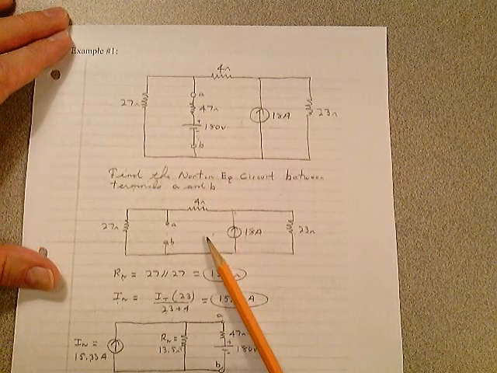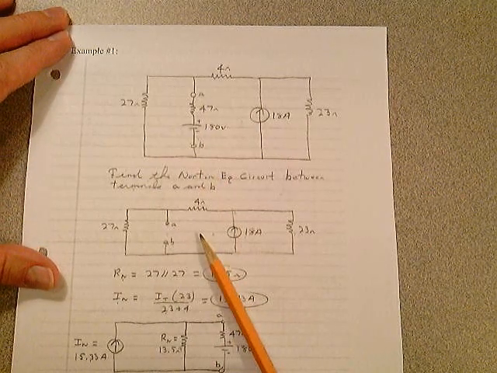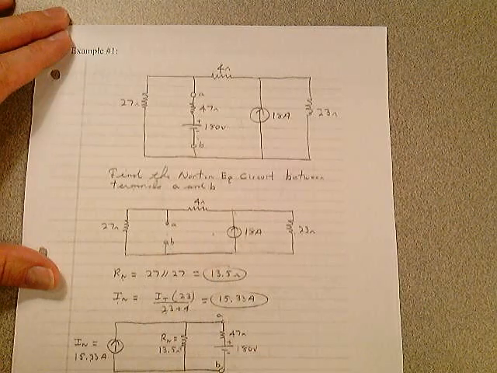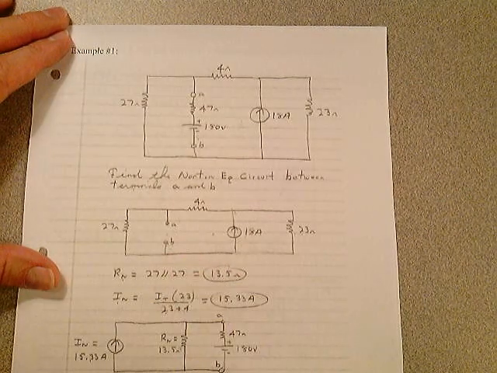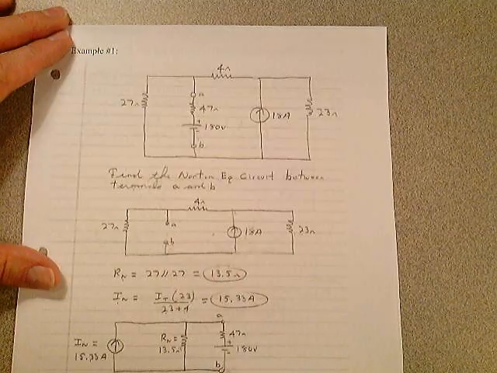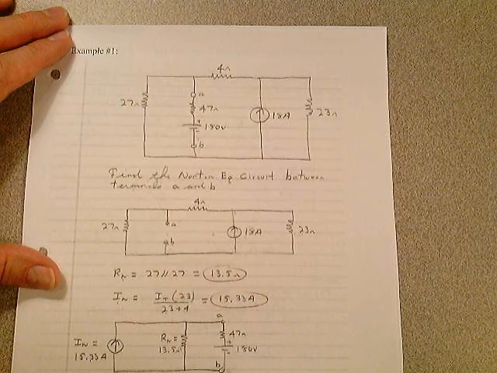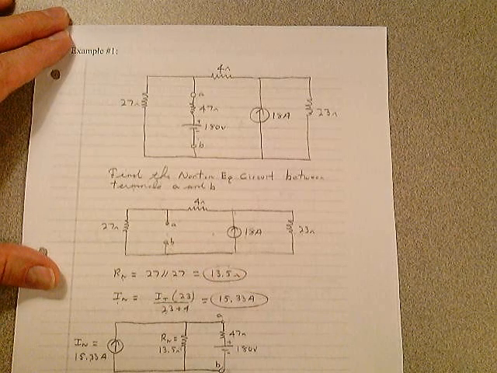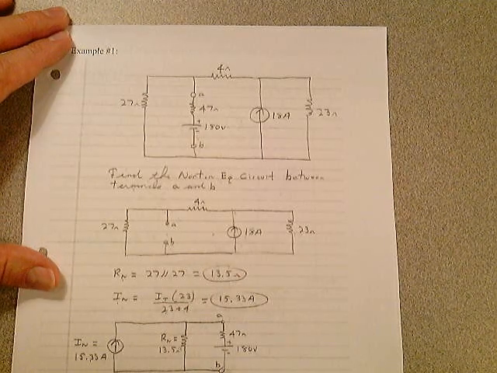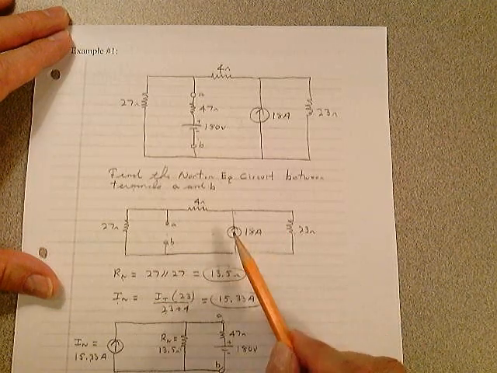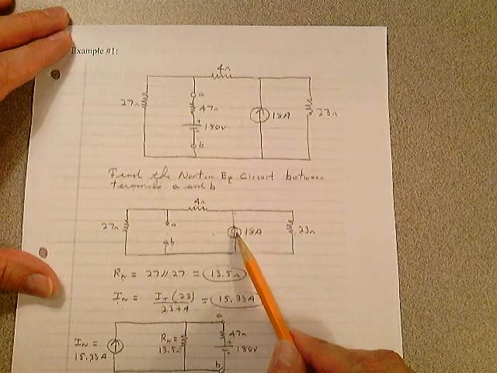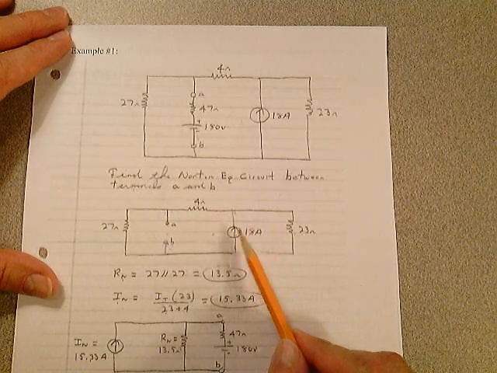And then you reduce all the sources to 0. You look back into the circuit and find R Norton, just like you would find R Thevenin. That step is the same. Well, how do you reduce this current source to 0? You open it.